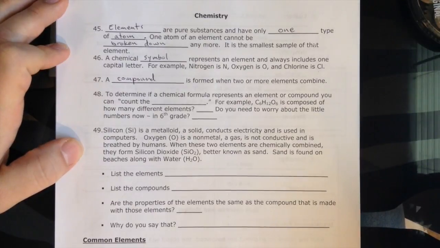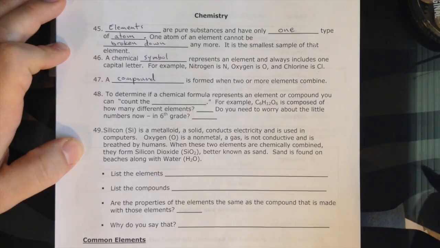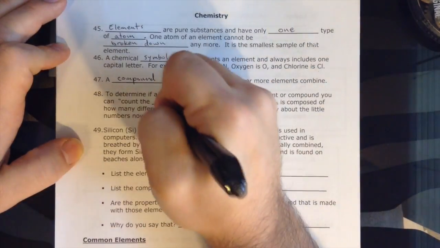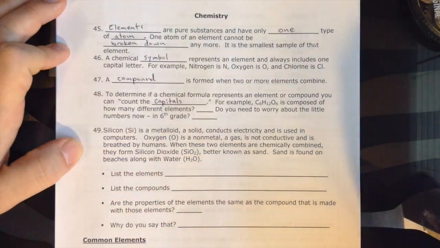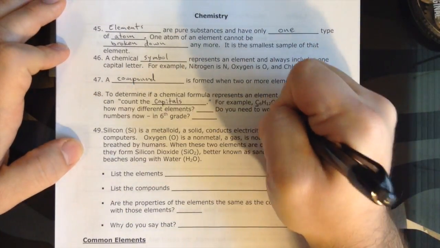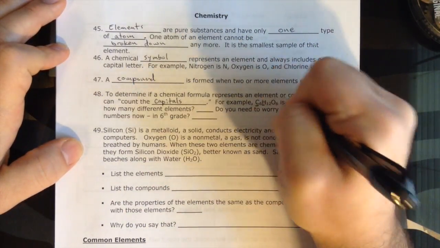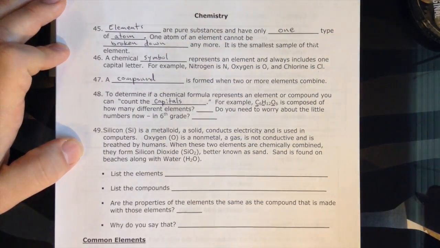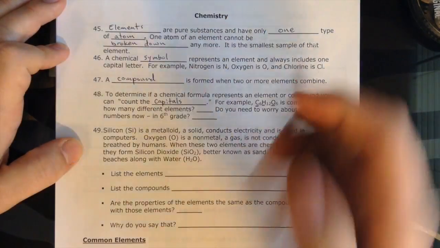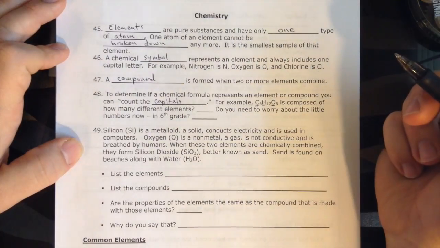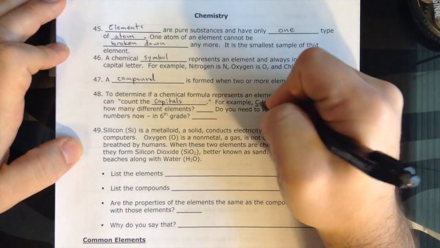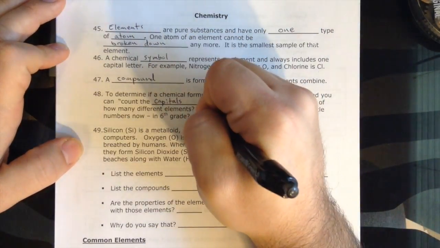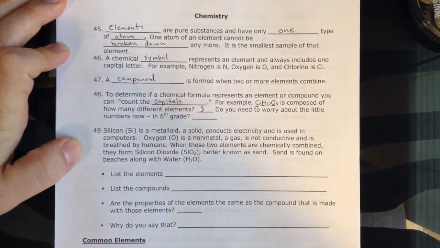To determine if a chemical formula represents an element or a compound, you need to count the capitals. For example, C6H12O6 is composed of how many different elements? Well, it's got three different capital letters, so there's 3.